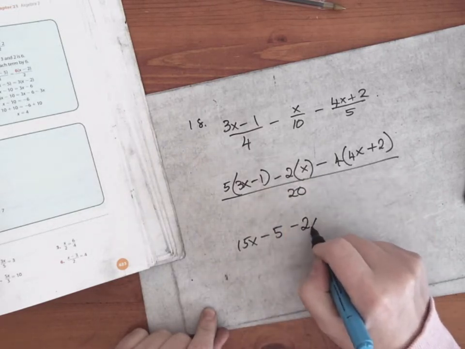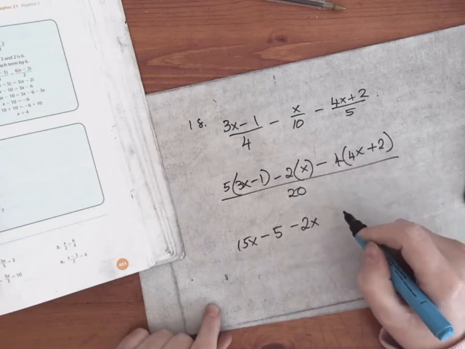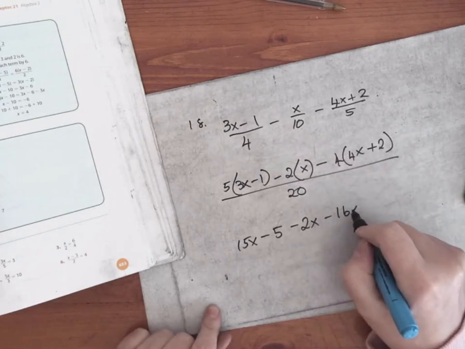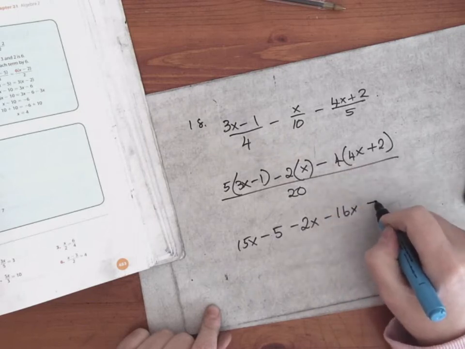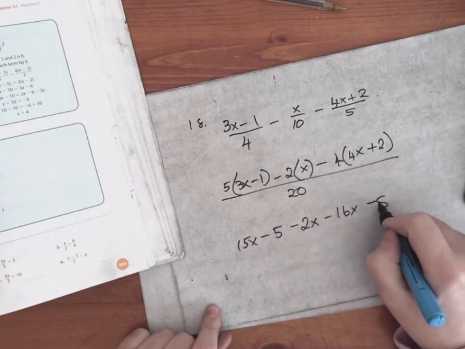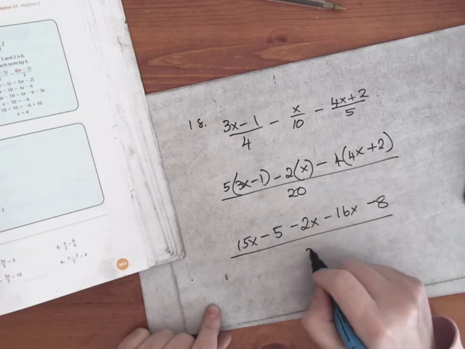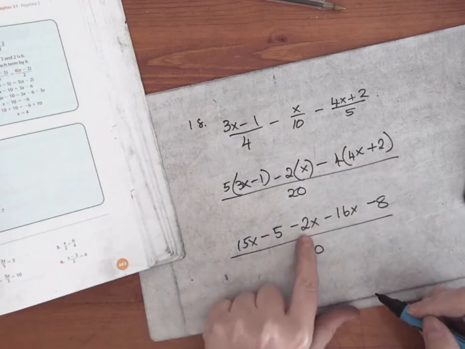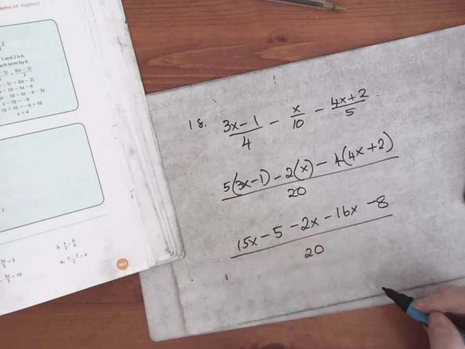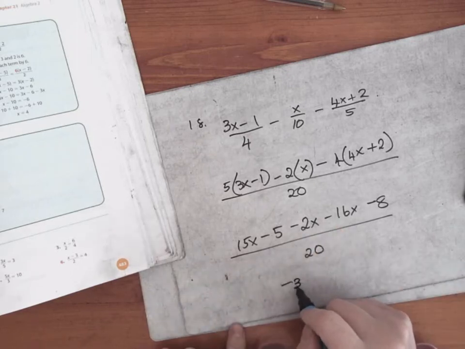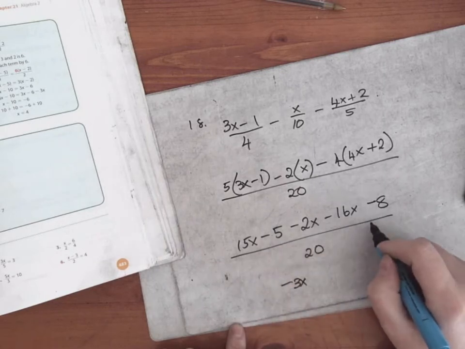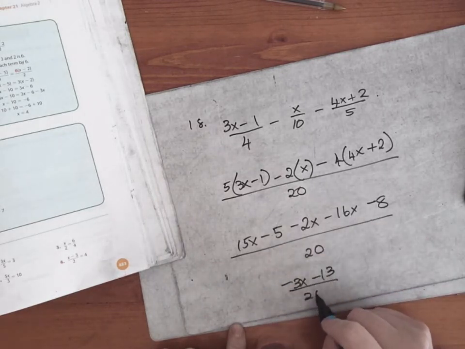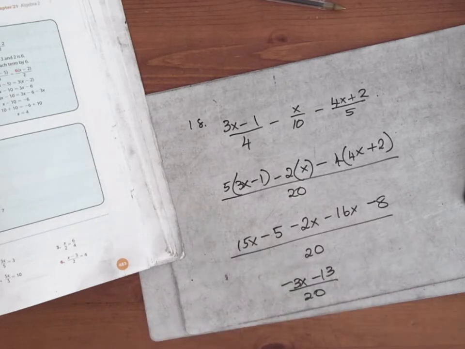Now be careful here because you're multiplying in by a minus 4. So minus 4 by 4x is minus 16x, and a minus by plus is a minus, 4 2s are 8, all over 20. And then put all your x's together. So 15x take away 2x is 13x. Take away 16x is minus 3x. And minus 5 minus 8 is minus 13, all over 20. Is that alright, Miss Anna?